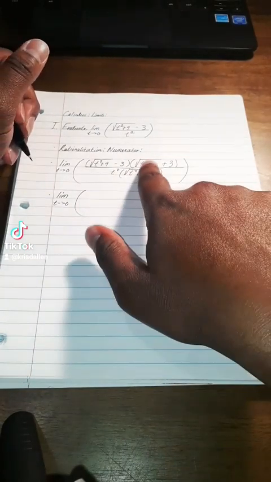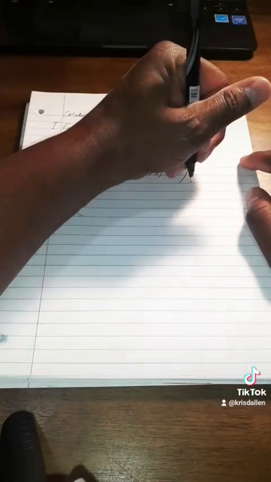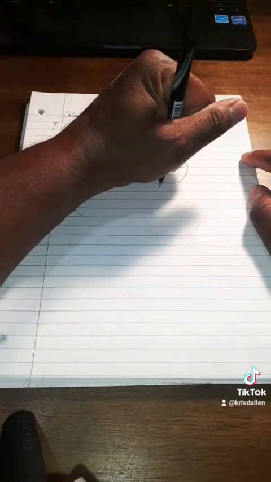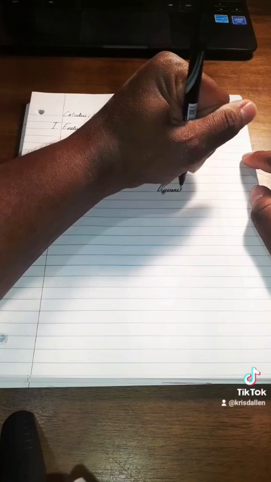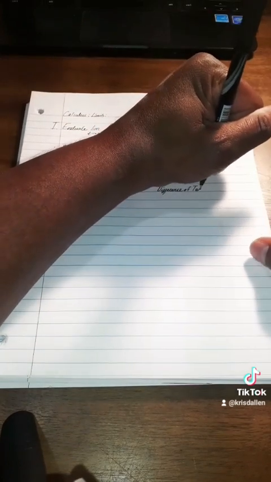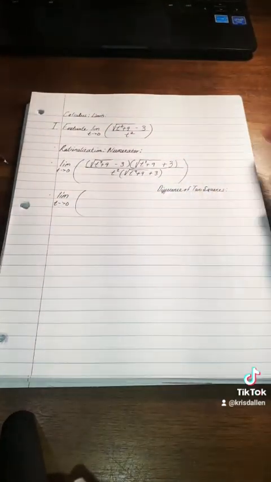And hopefully you remember the difference of two squares from algebra, because that's what we're going to use to simplify the numerator.